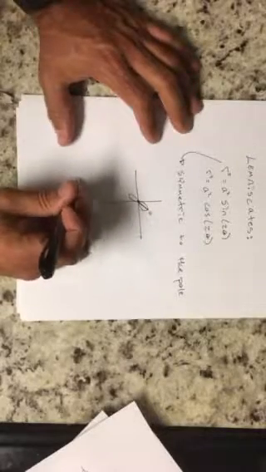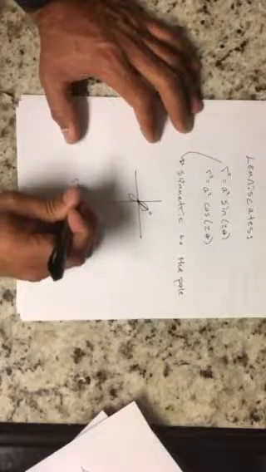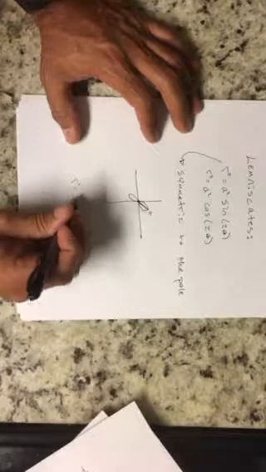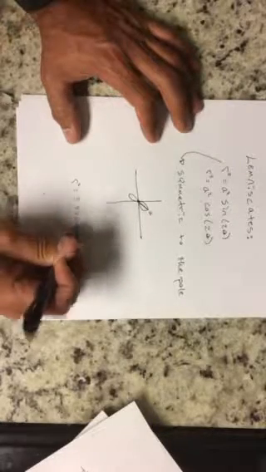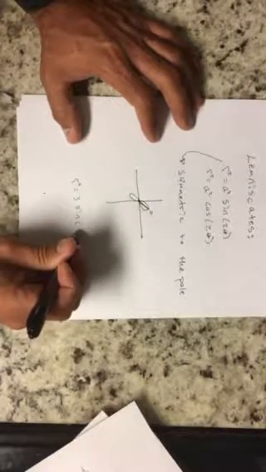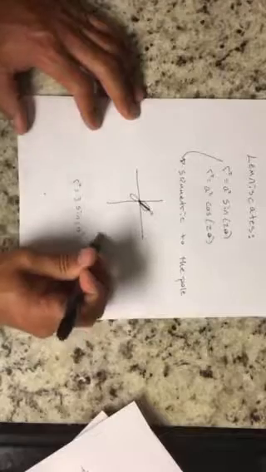So if I had one that said r squared equals 3 sine of theta, then this value right here would equal the square root of 3.